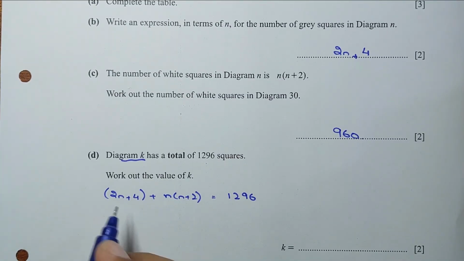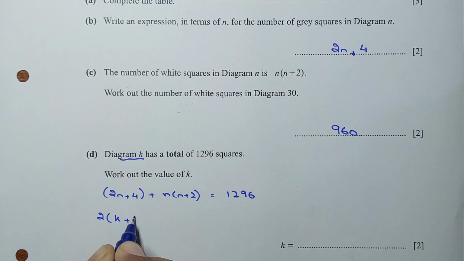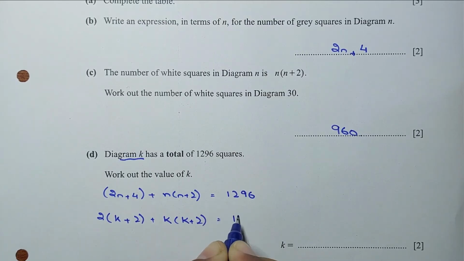Let me simplify this in terms of k. So let me take 2 common. Let me take n as k plus 2, and this is k, and this is also k plus 2. This is 1296. Let me take k plus 2 common from here, and we are left with 2 plus k.